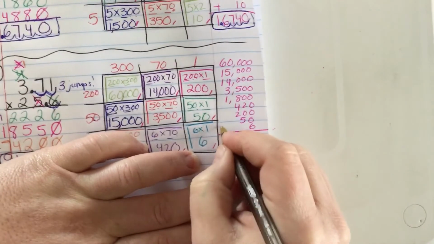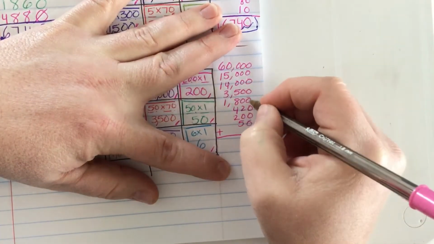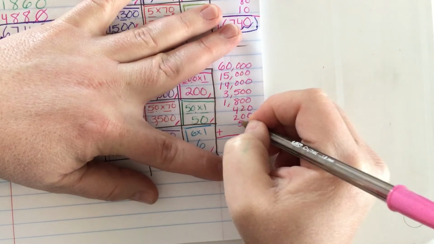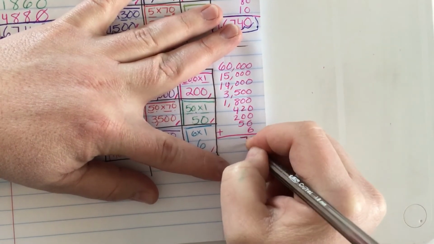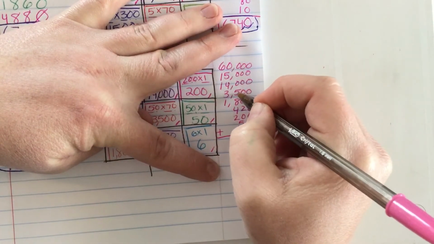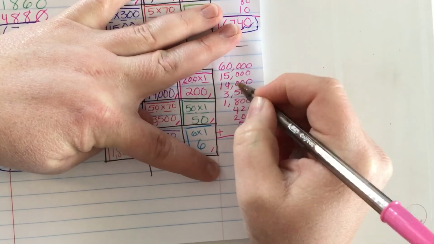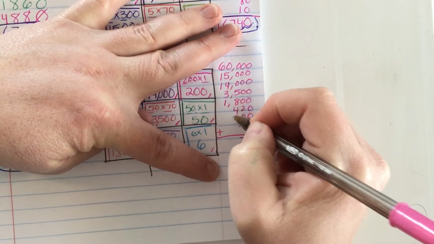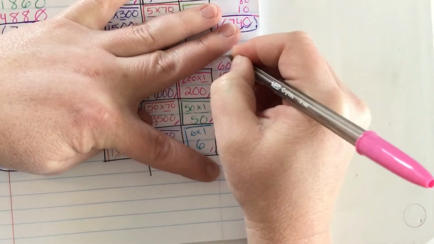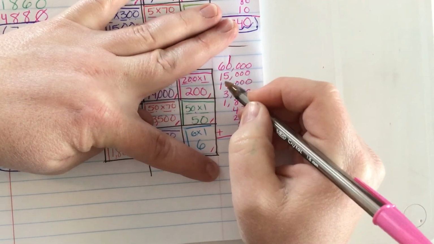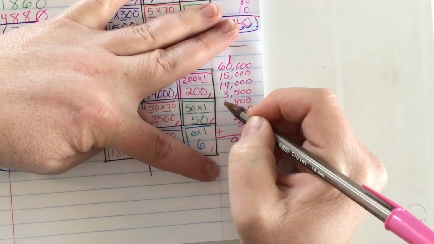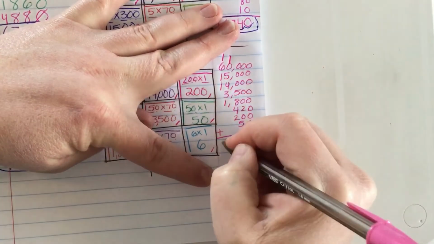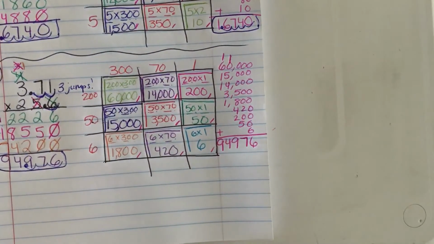All right, now it's worth adding. Okay, 0, 0, 0, 0, 6. 0, 0, 0, 0, 2, and 5 is 7. Let's do it the right way. 8, 9, 10, 11, 12, 13, 14, 15, 16, 17, 18, 19. 5, 6, 7, 8, 9, 10, 11, 12, 13, 14. 6, 7, 8, 9. All right, my numbers are matching up.